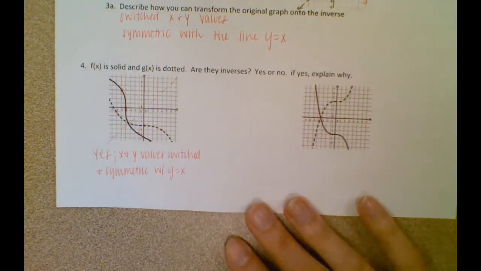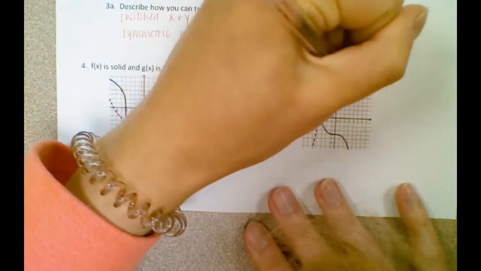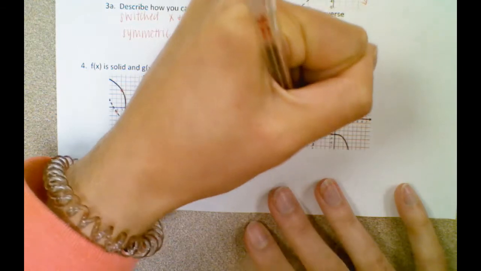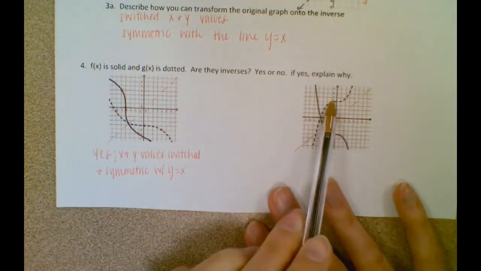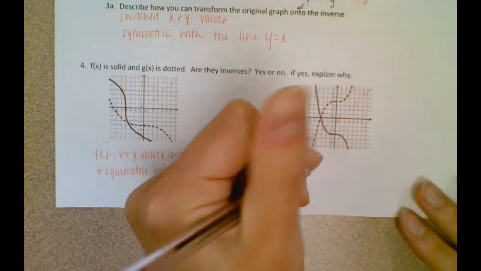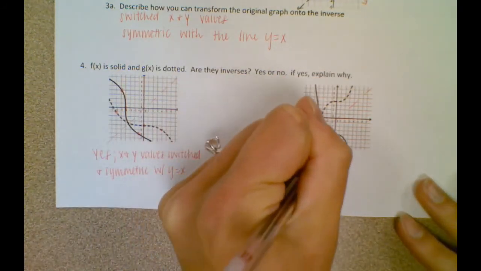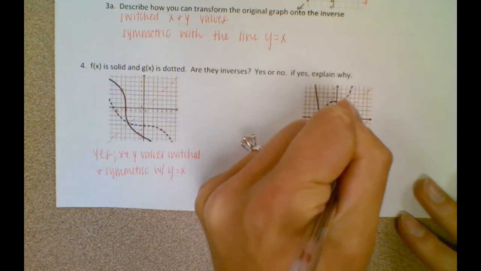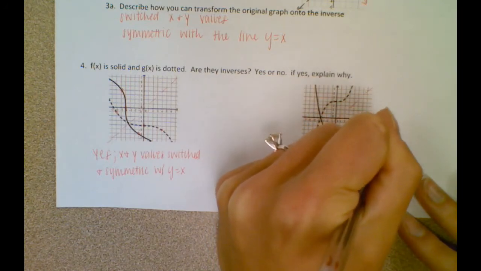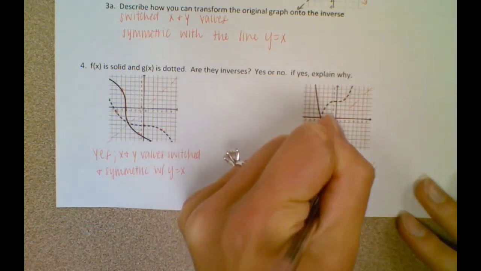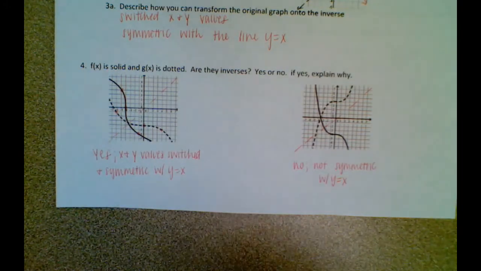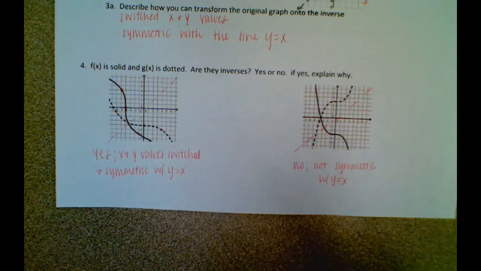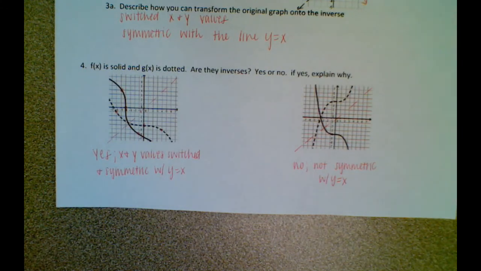All right, let's look at this graph over here. Let's draw in the line y equals x. Ooh, that does not look like this solid line is symmetric with the dotted line, so we can already say no, not symmetric with y equals x. Or you could even look at coordinate points and show that when you switch the x and y values, it doesn't equal what's on the dashed line. Okay? All right, flip it over.